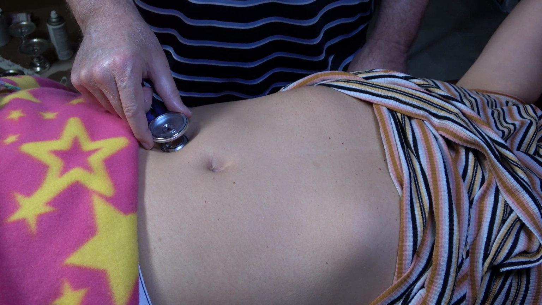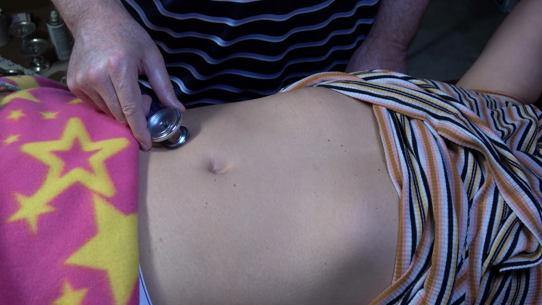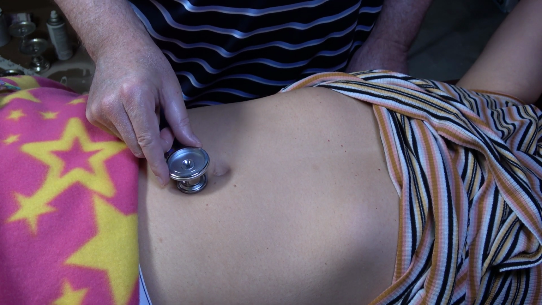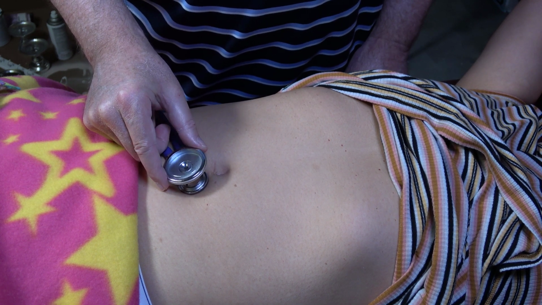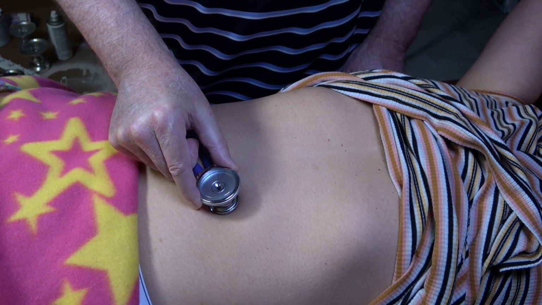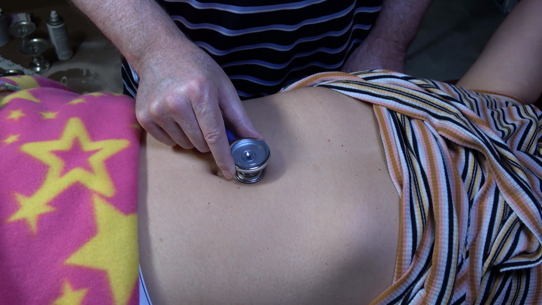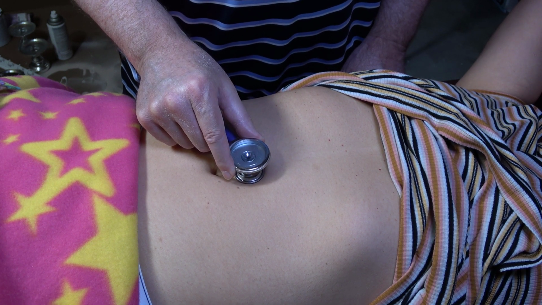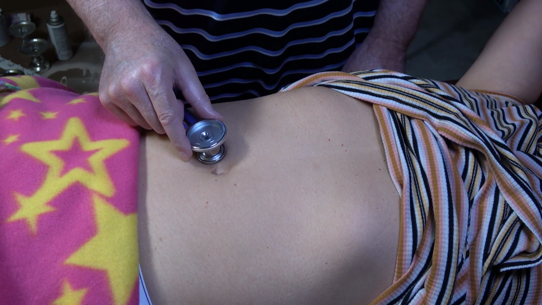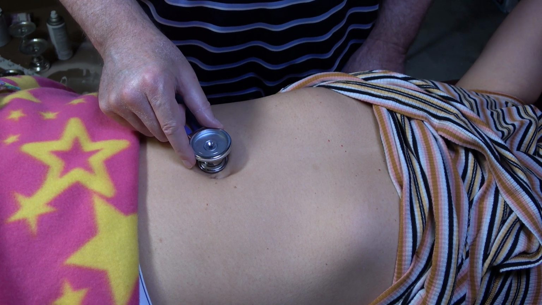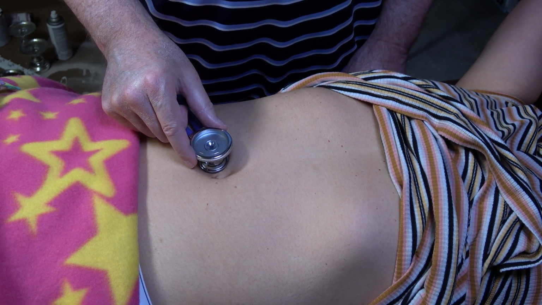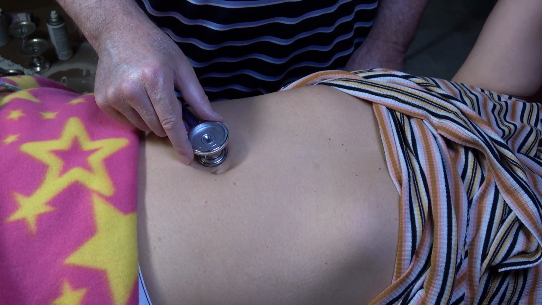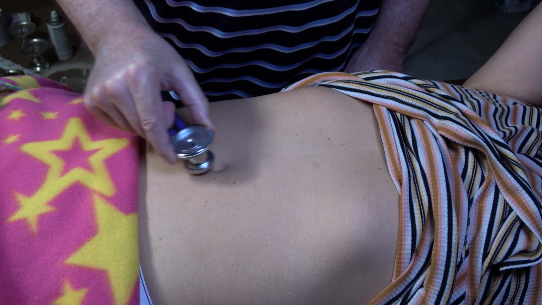The other thing in this area, where you can use the bell or the diaphragm, is for something called a venous hum. I'll use the bell since I already have it going here. Auscultate around the umbilicus, and you're listening for a continuous humming sound. It literally sounds like a hum. It's rare, but if you do hear it, it's a very strong indication of portal hypertension, probably from cirrhosis of the liver, maybe from hepatitis, maybe from drinking too much alcohol. So that's a venous hum.